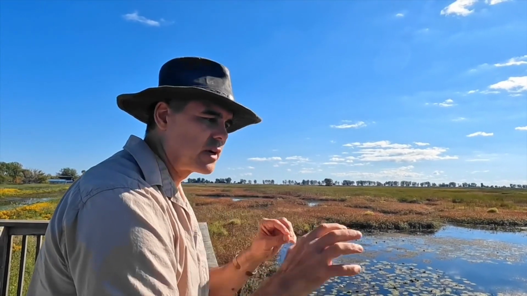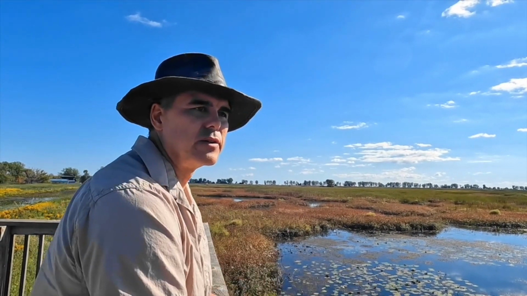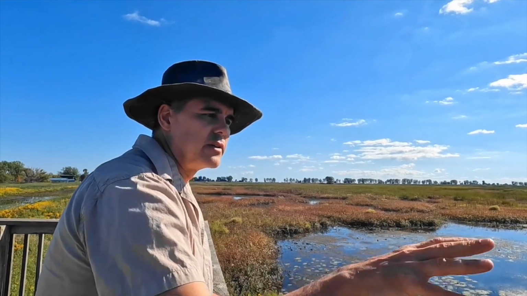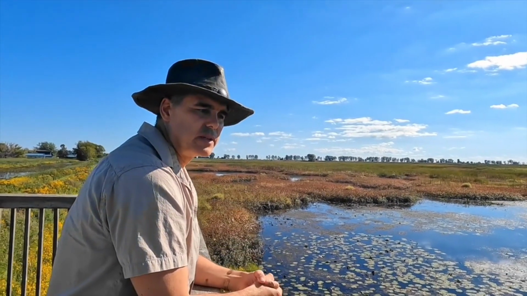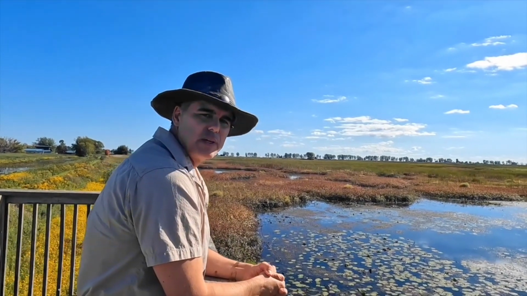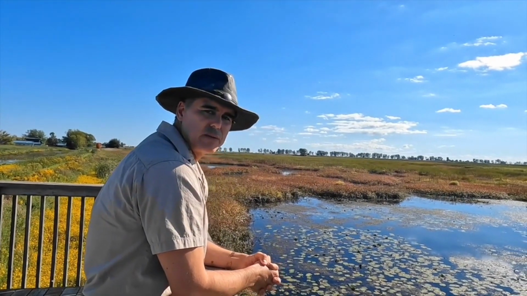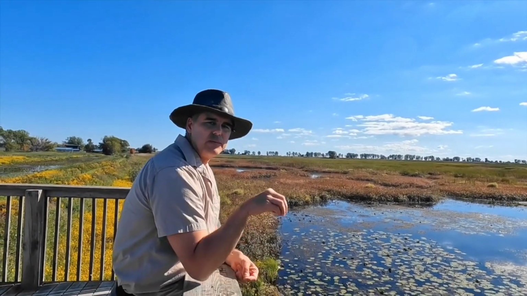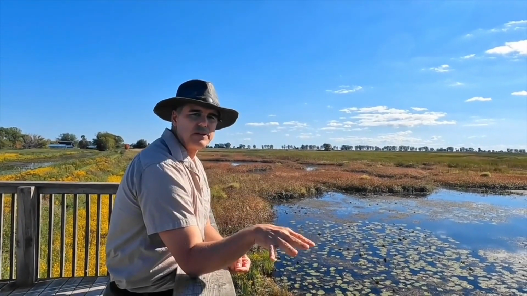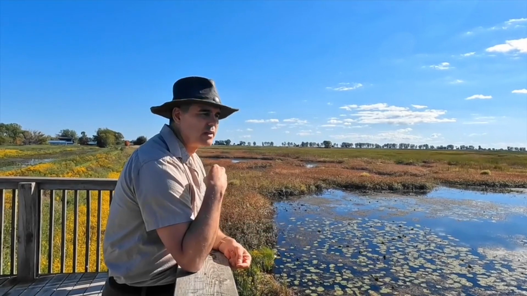So it's this constant fluctuation that you get in a normal wetland, and you get these different zones and these different abilities of these different aquatic ecosystems to be able to survive and to withstand being not only submerged underwater, but being able to survive on dry land.